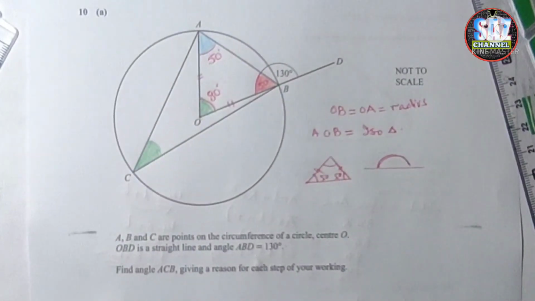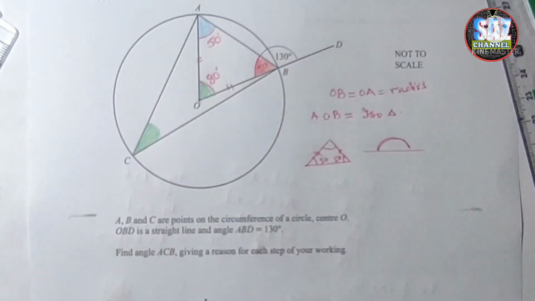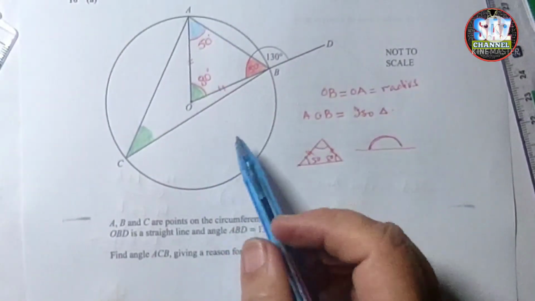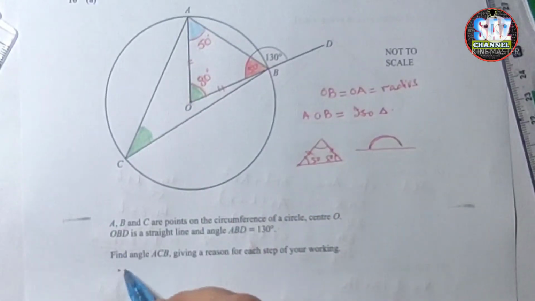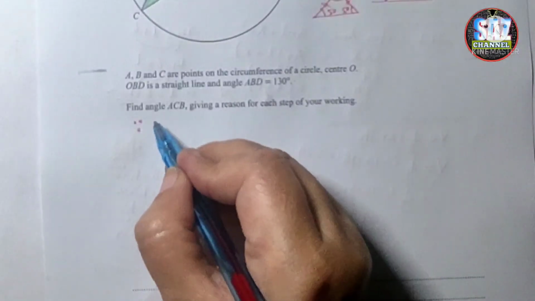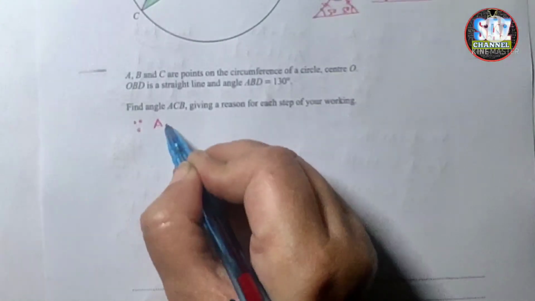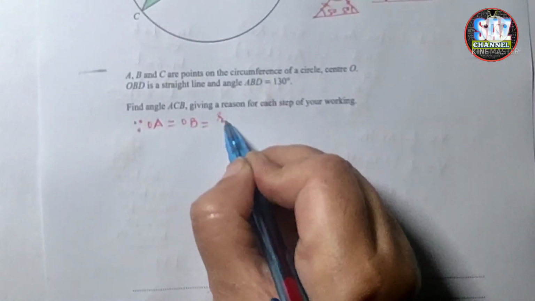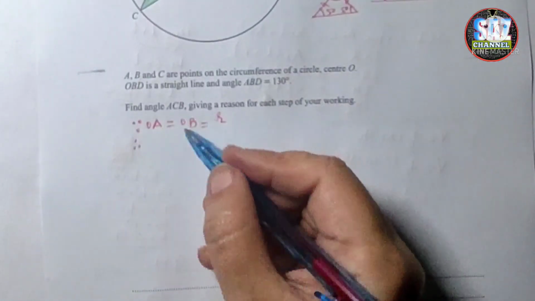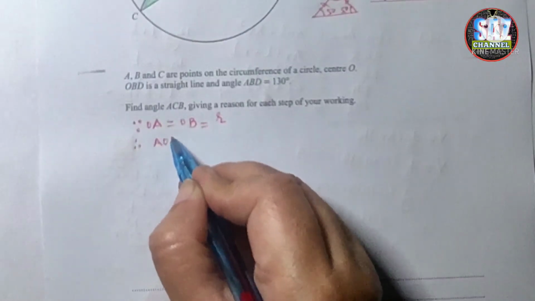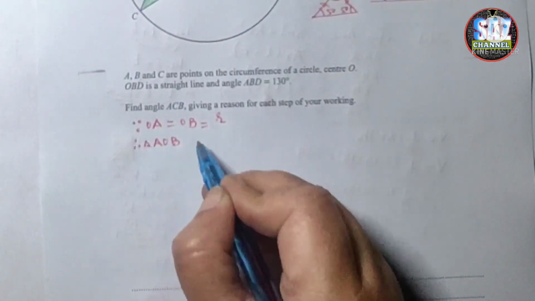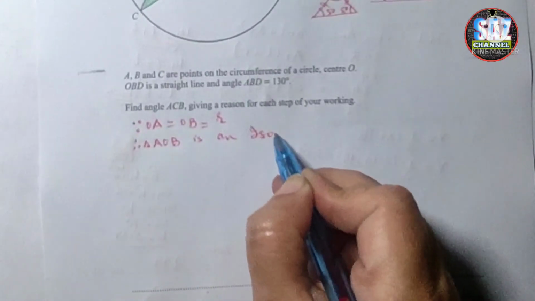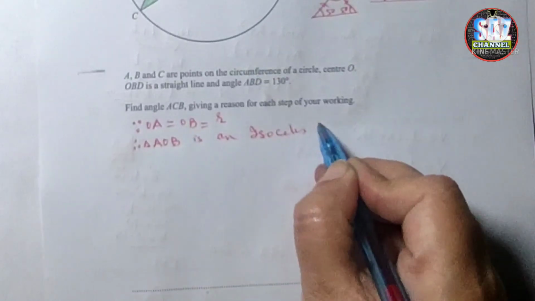Okay, so first of all, what we are going to do is find and give the reference that because OA and OB are radii, therefore triangle AOB is an isosceles triangle.